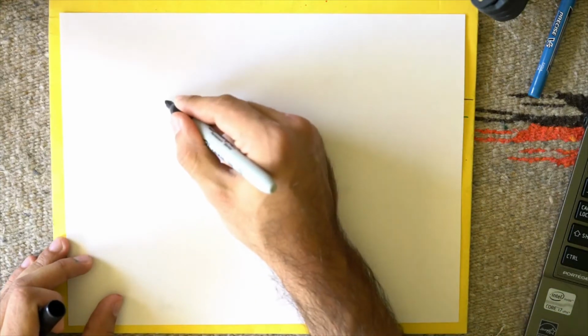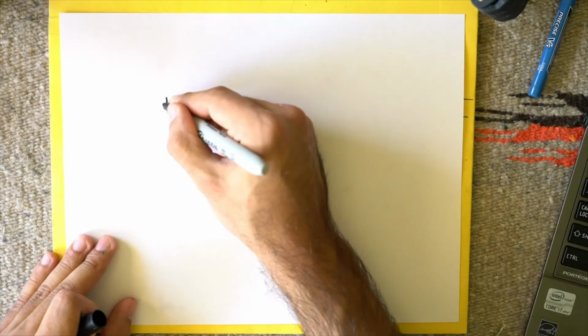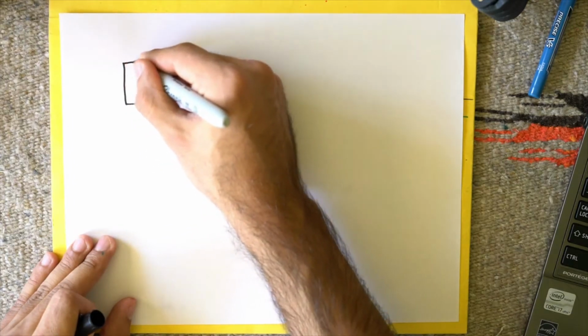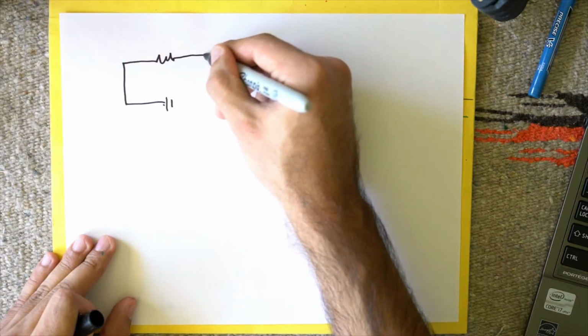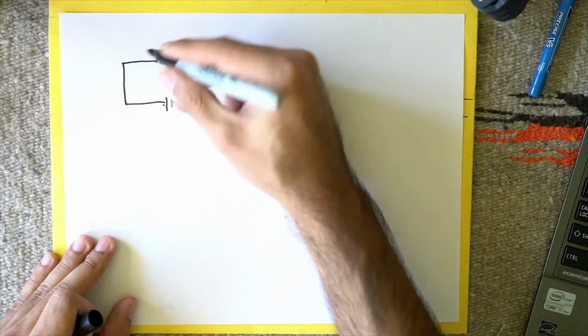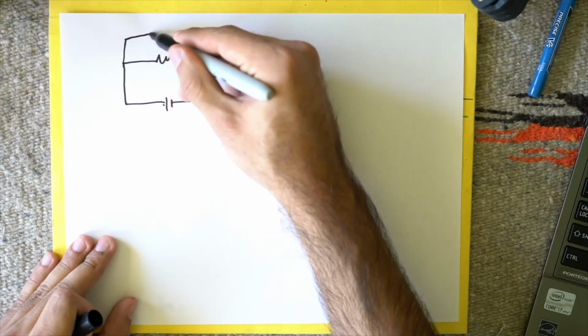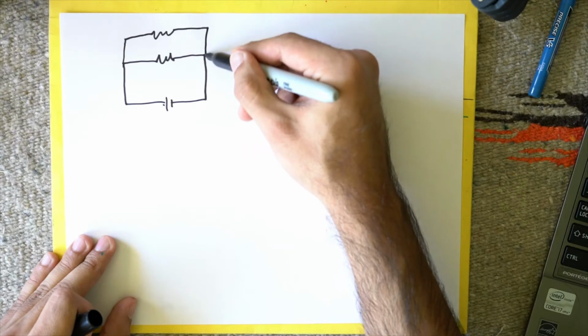Okay, now we're going to go over the equivalence of resistors in parallel. So I'm actually going to draw the same circuit twice. You may have seen circuits like this, where you have a resistor right here, and then you actually have another resistor right above that, something like this.